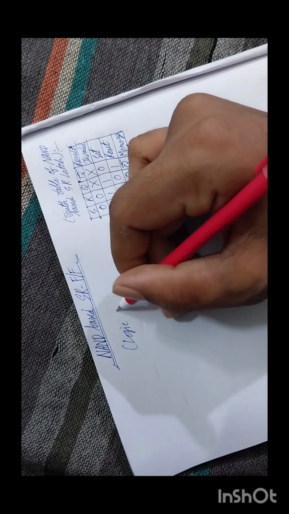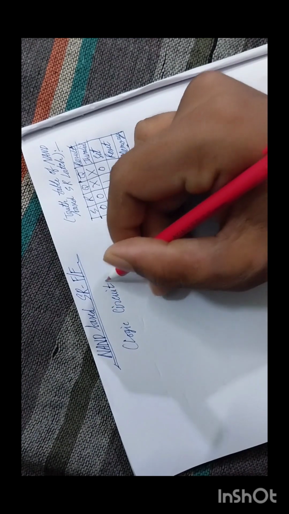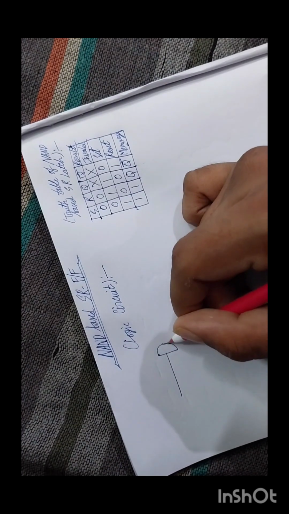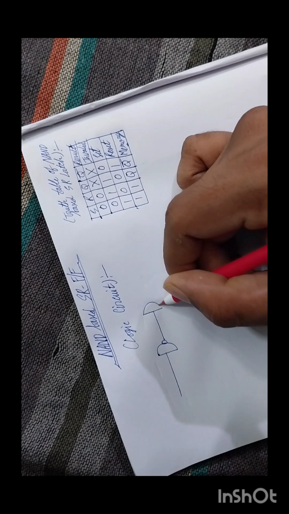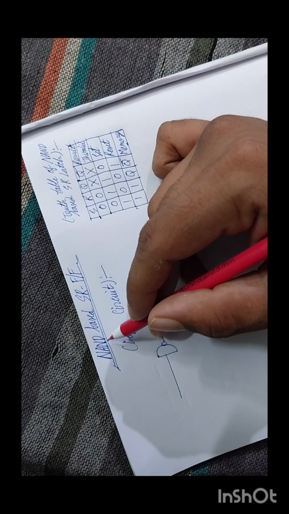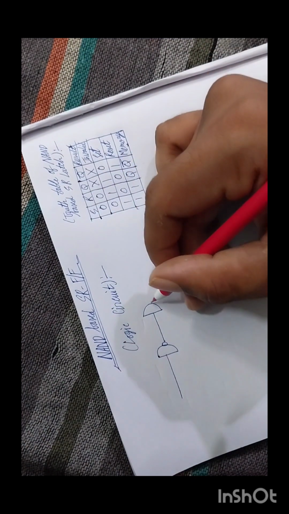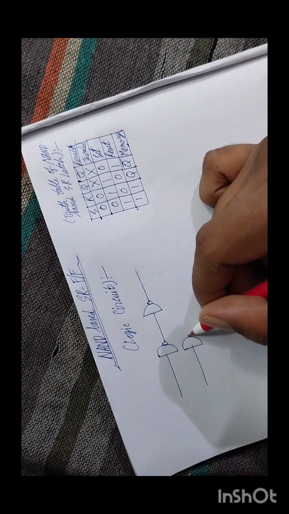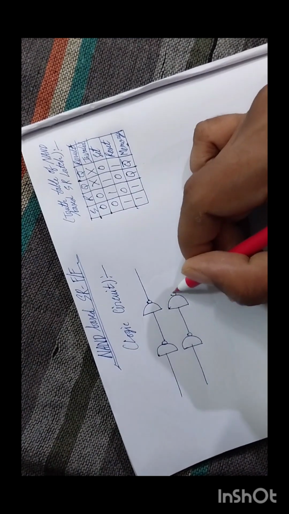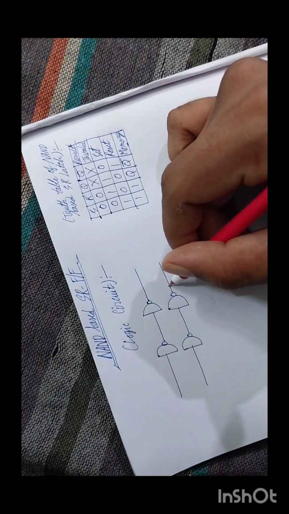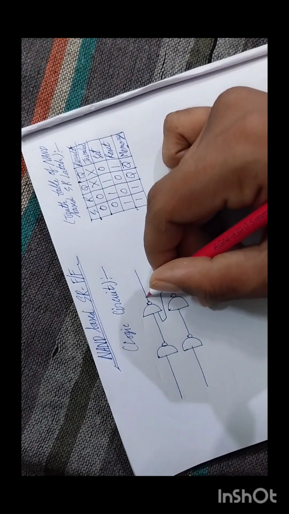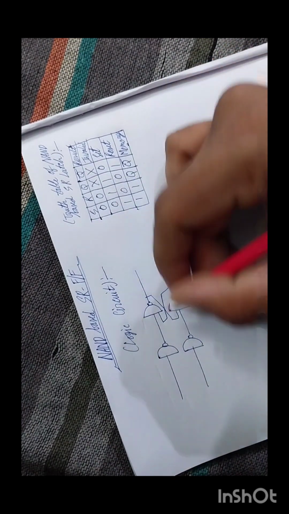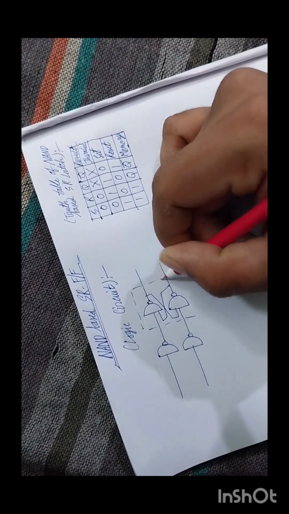Logic circuit. As the heading says, it is NAND based SR flip flop. It means we have to implement NAND gates in the circuit. So the circuit is like this. We are drawing NAND based SR latch here. So let's highlight this thing.